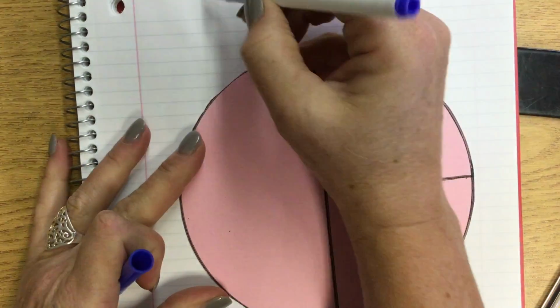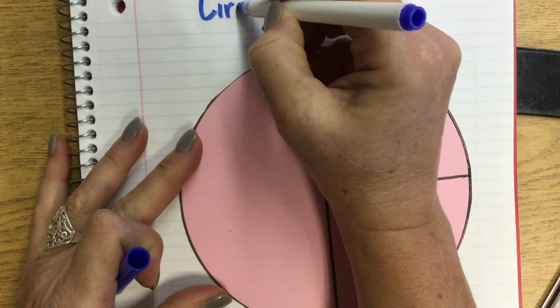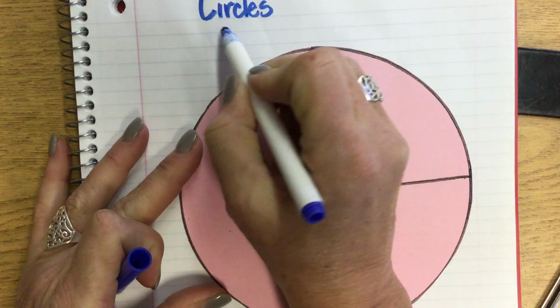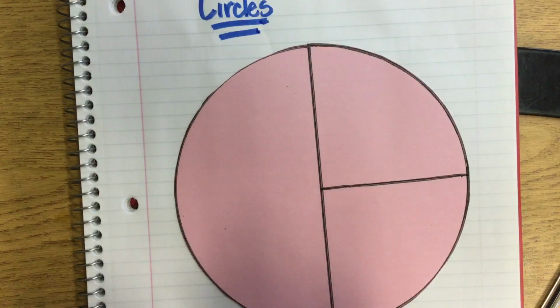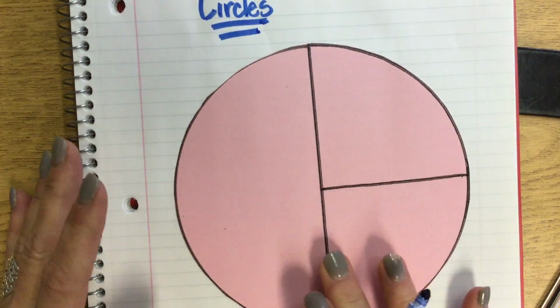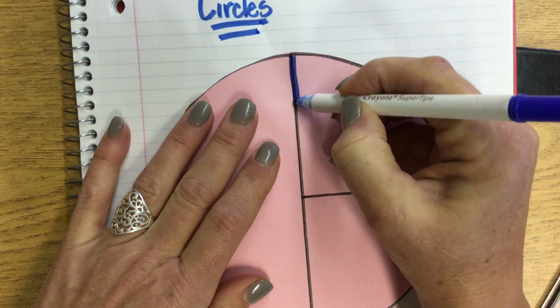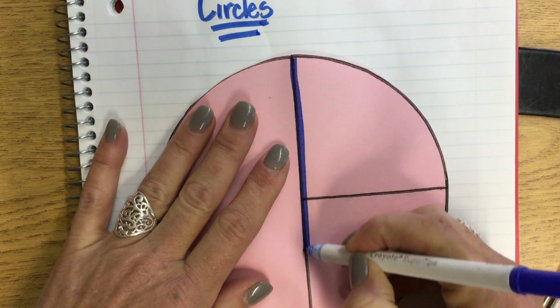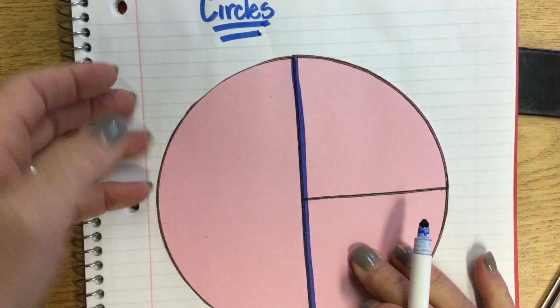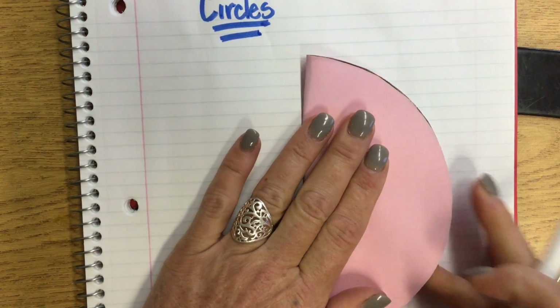So today and tomorrow we're going to do a fun activity that explores the shape and why the area and why the circumference works out the way it does. With this circle, you have a line that basically folds the circle in half.